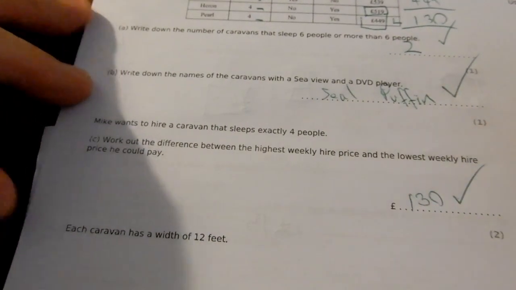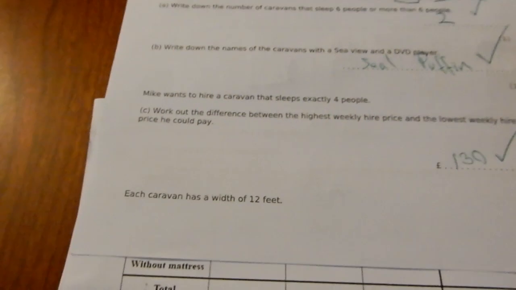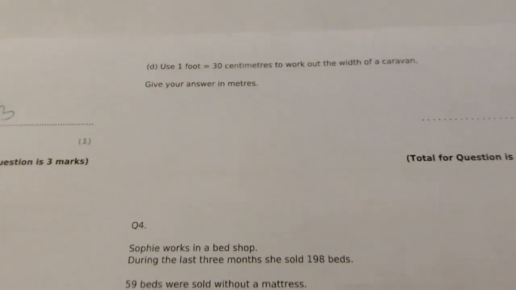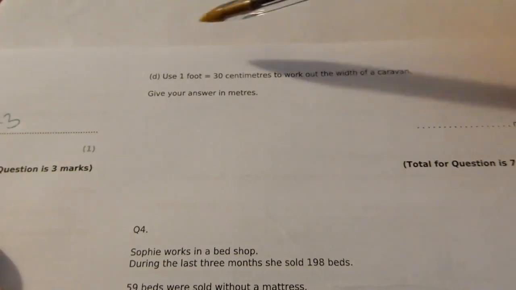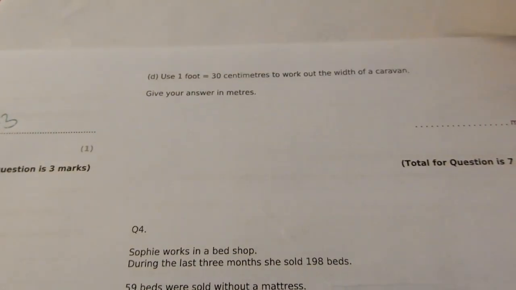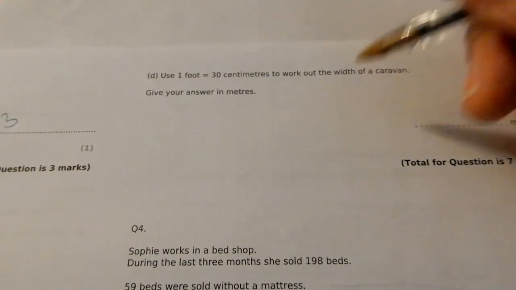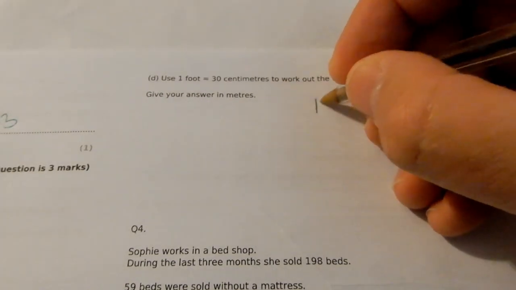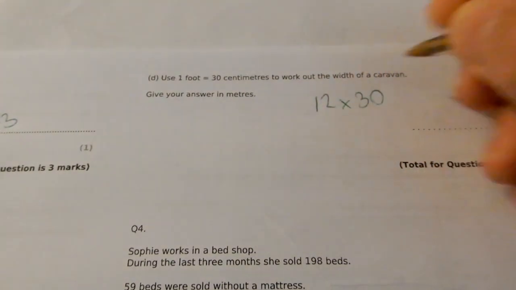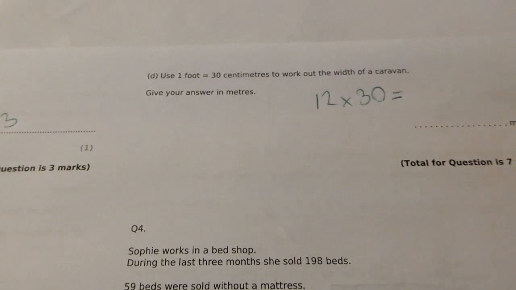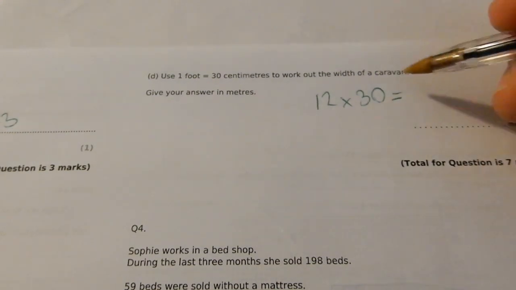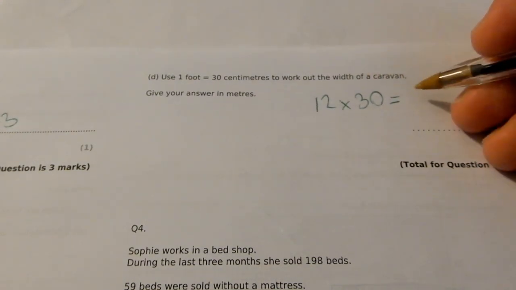130. Each caravan has a width of 12 feet. Okay. Next question. Use 1 foot equals 30 centimetres to work out the width of a caravan. And it says 12 feet, 12 times 30 will give me it in centimetres. And then I've got to turn it into metres afterwards.